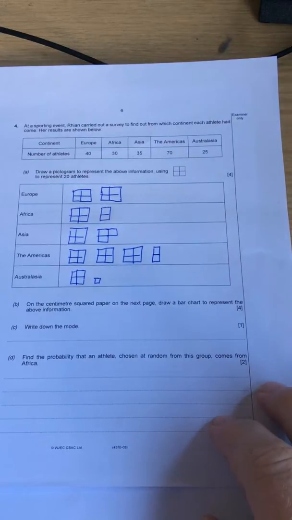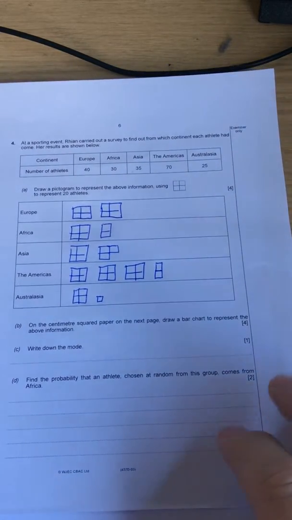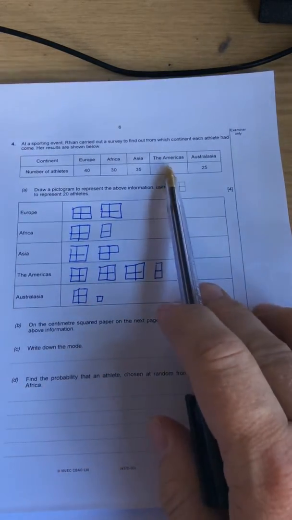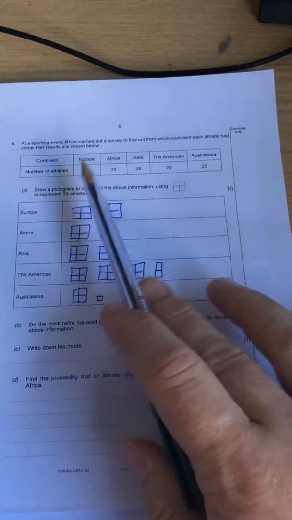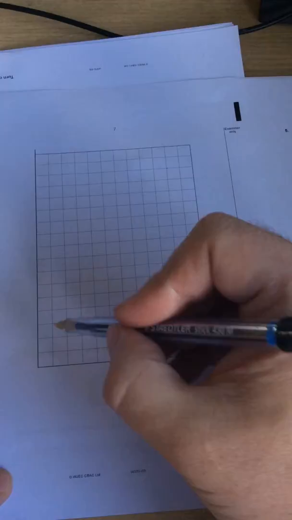On the centimetre squared paper on the next page, draw a bar chart to represent that information. My maximum value is going to be 70 when I'm going upwards. I've got 5 continents to draw. So if my maximum value is 70, I'm going to think, what's a good scale to go up in?